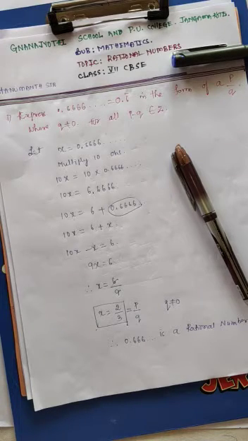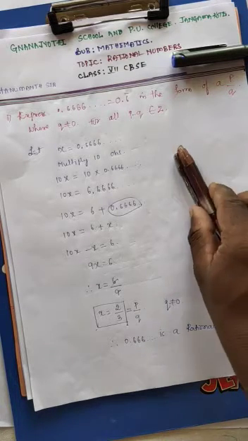Yes, so decimals which do not terminate and have no repeating parts are called irrational numbers. The irrational numbers cannot be written in the form p by q, where q is not equal to 0, for all p, q belonging to integers. Okay, then come to the sum.